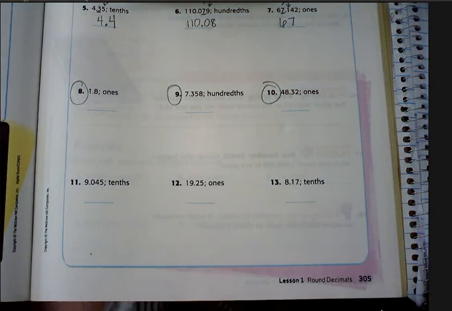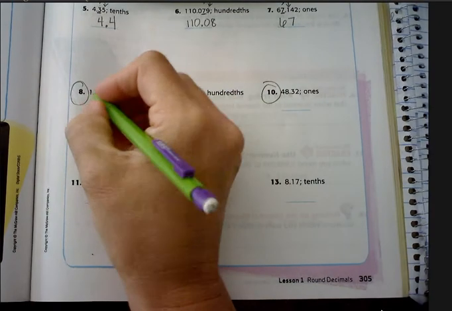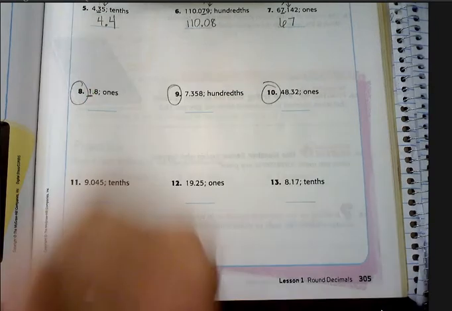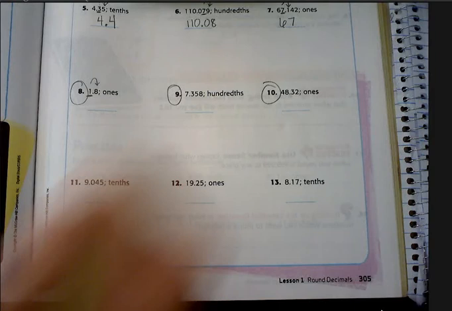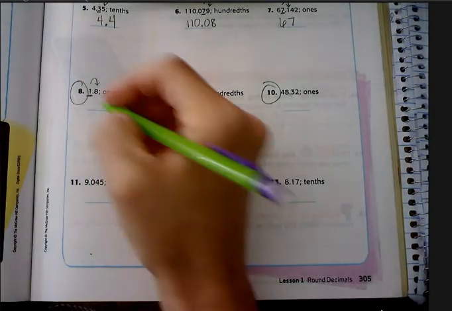Okay, this one said to the ones. Here's my ones place. So I found my target. I look next door. 5 or higher. Yes. Go back and raise the score. So 1 plus 1 is 2.